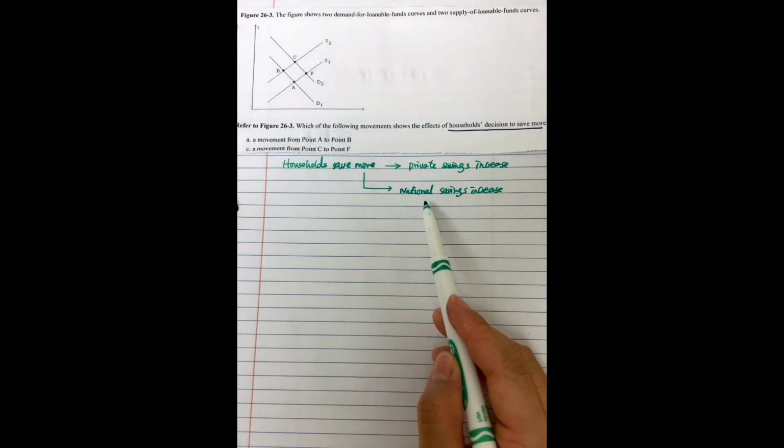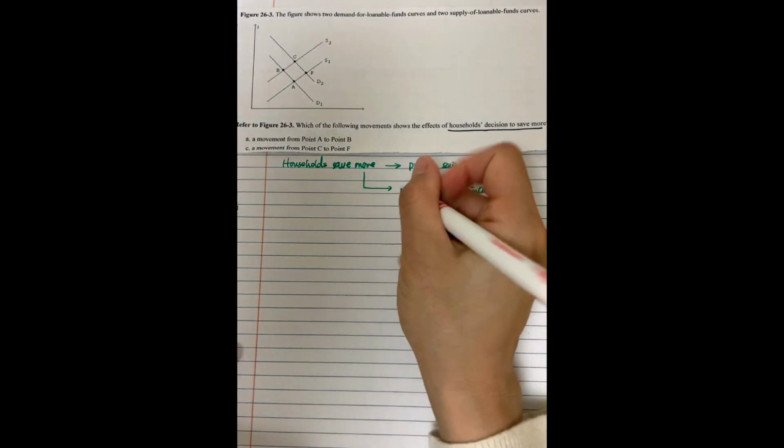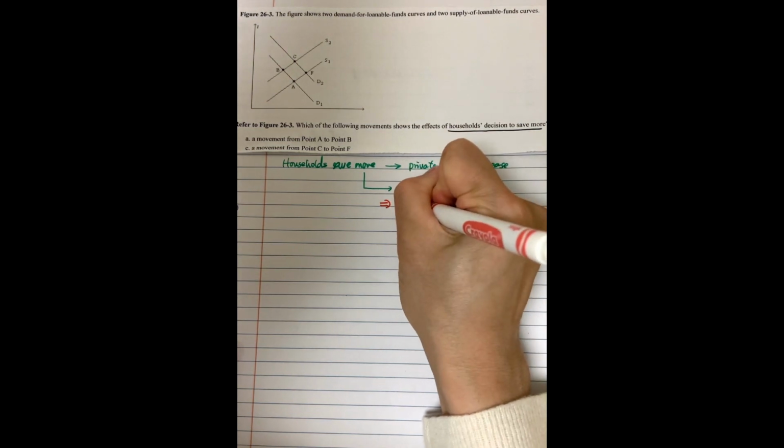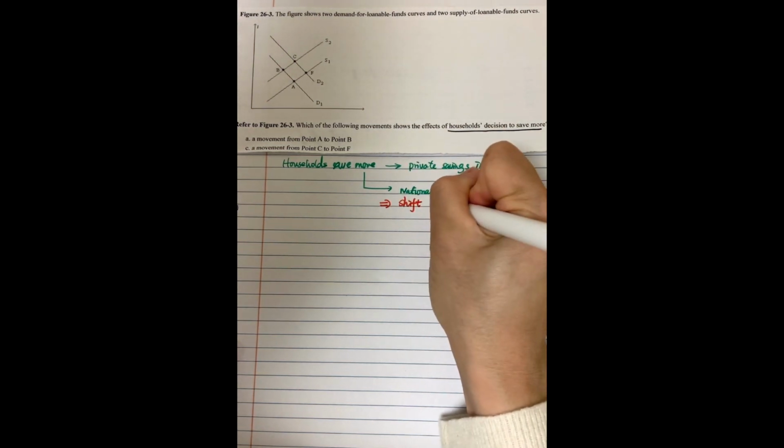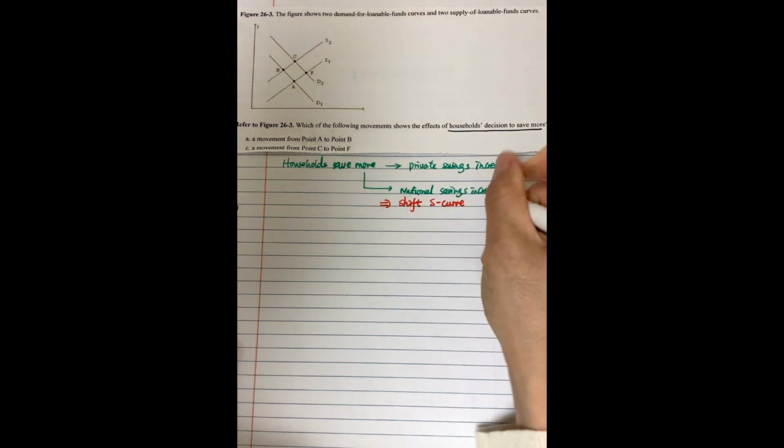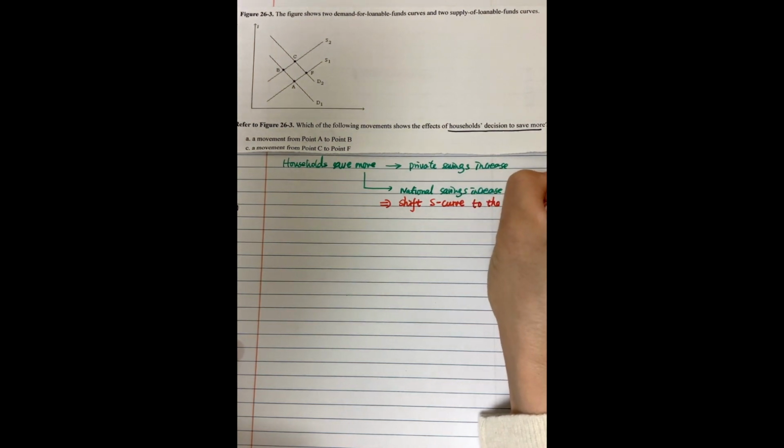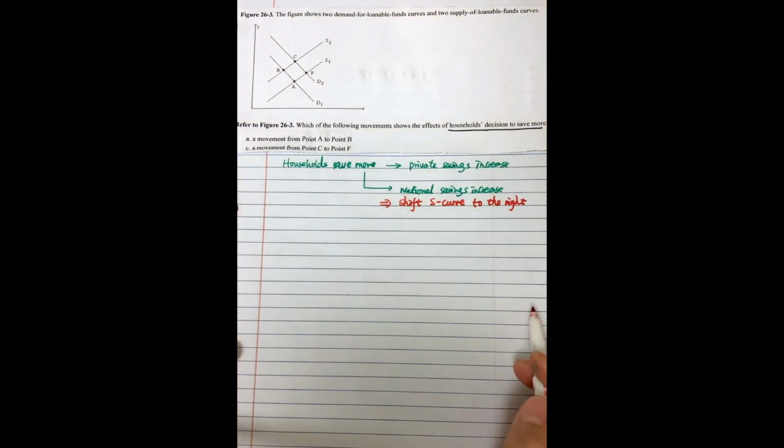Therefore, if the national saving increases, it will shift the supply curve of loanable funds to the right-hand side. Nothing changes from the demand side.